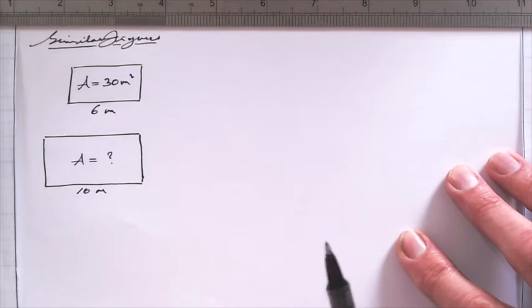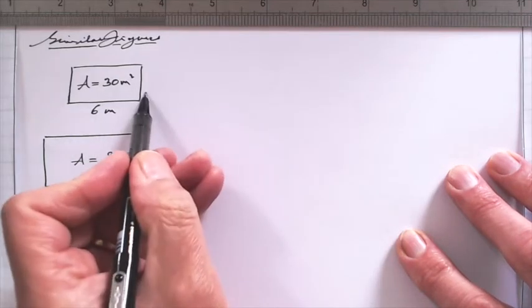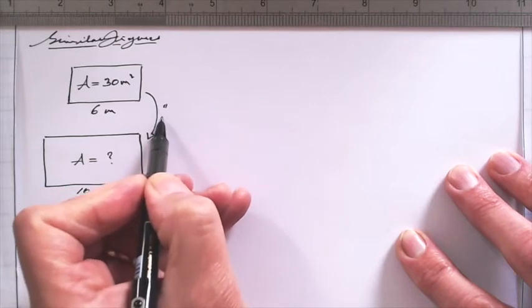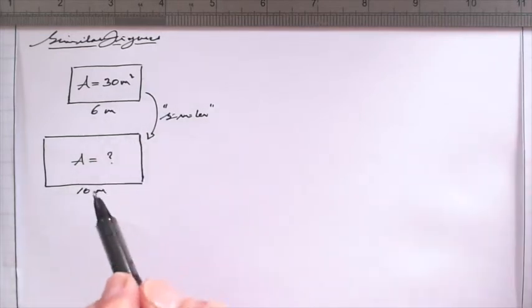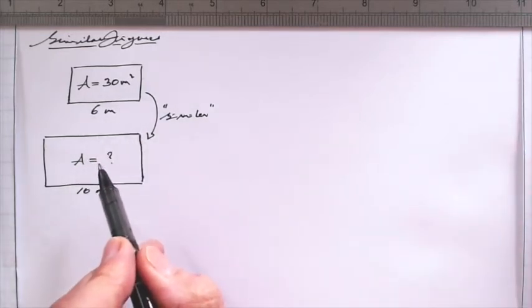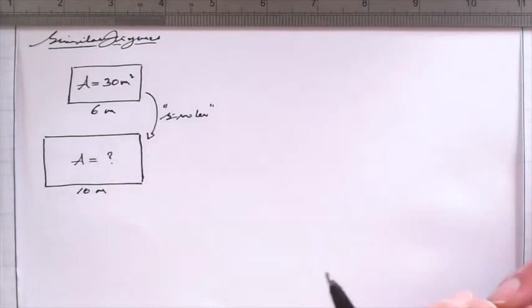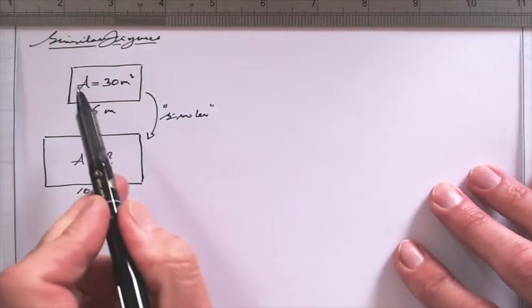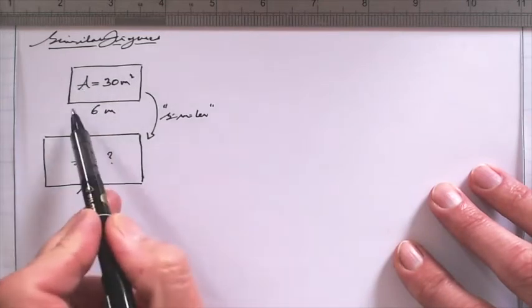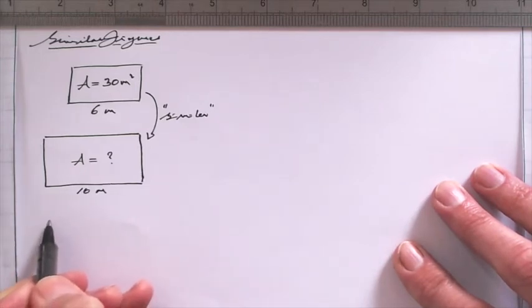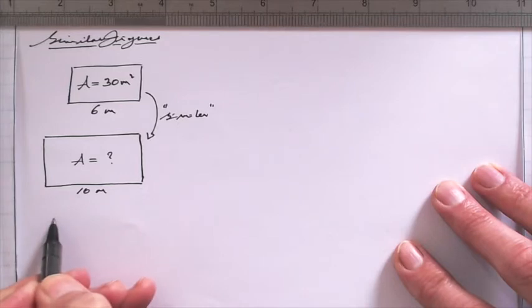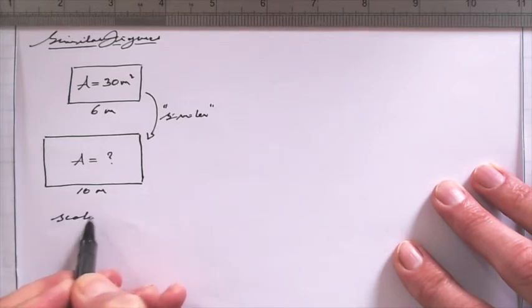Now, this is a neat method where you don't need to do very much work. As long as you're told that these figures are, and the formal word is, similar, this is a bit like the sort of thing you can do with Photoshop or something like that, where you can expand or reduce images. It's almost like someone's taken a photograph of the original piece of land and simply magnified it. So what we define is a number akin to magnification. We talk about it as a scale factor.